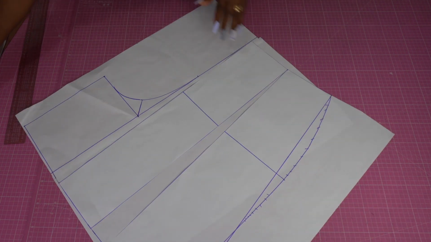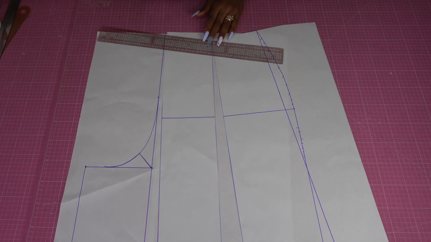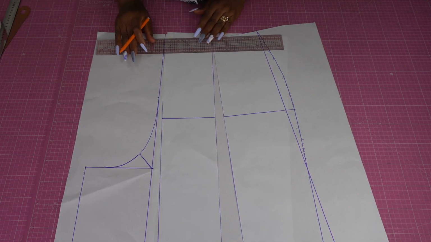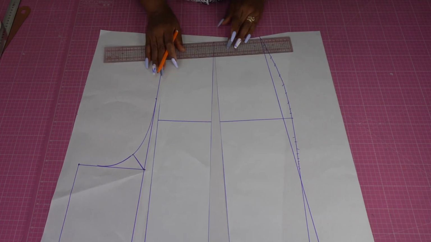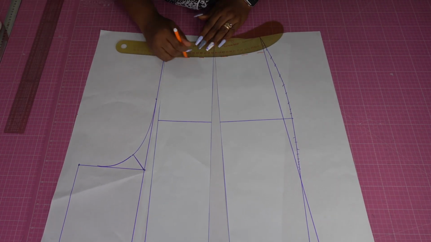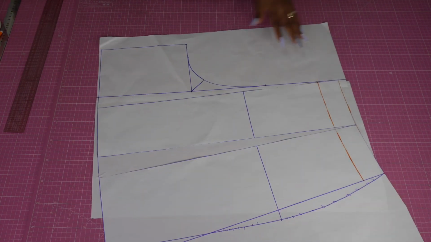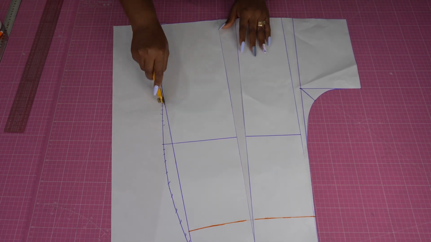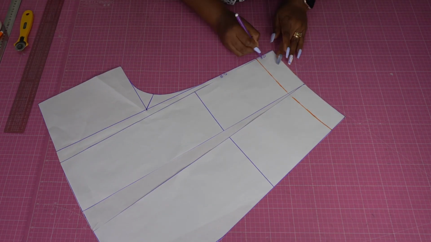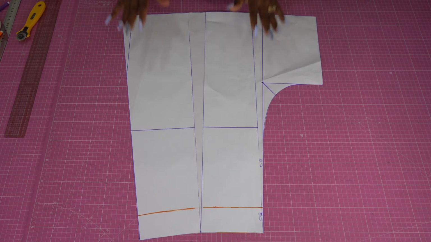So the next thing would be for us to create our waistband, just the way we did for the front part. And now you're going to just trim off the excess paper. Okay, so that's it for the pattern making.